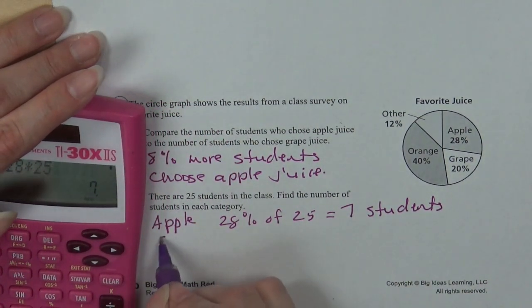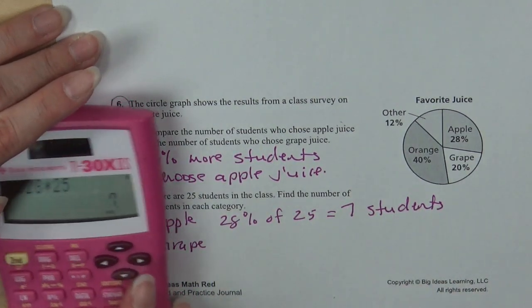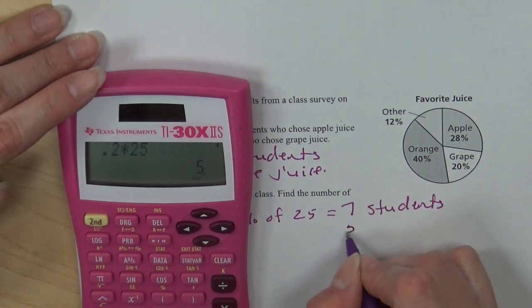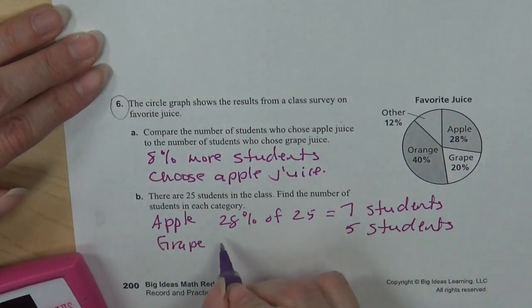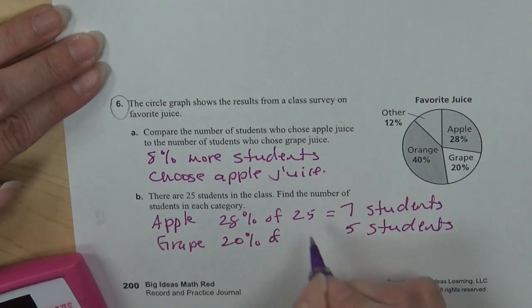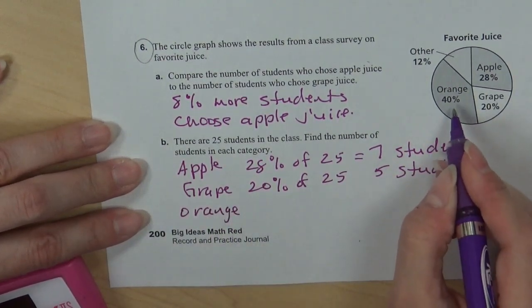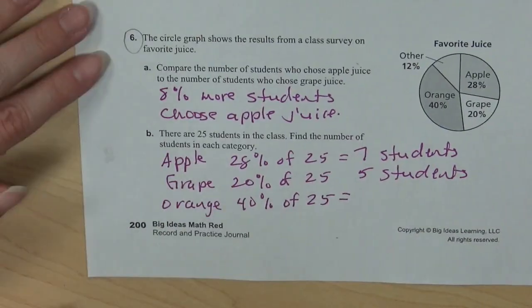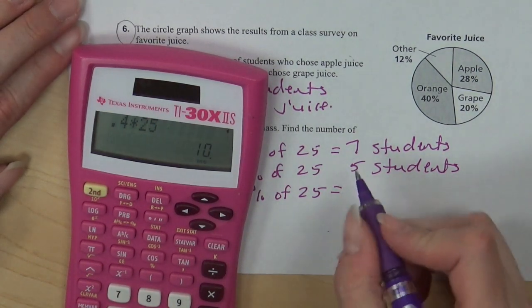For grape, it was 20% of the 25 students. So I'm going to say 0.2 times 25. And that gives me 5 students. I'll write this in in case you need to see it. 20% of 25. For orange, they gave us 40%. So 40% of 25. So I'll type in 0.4 times 25, which is 10 students.